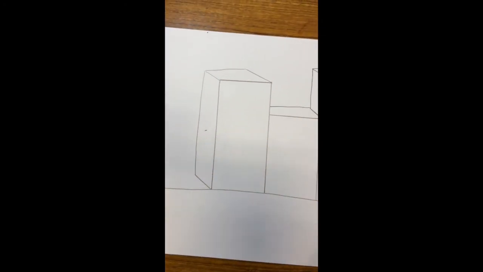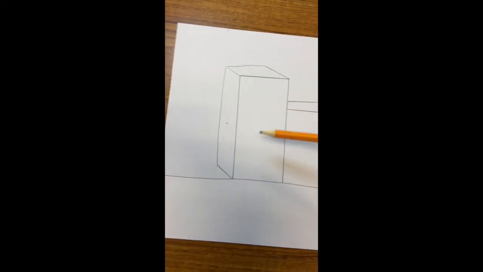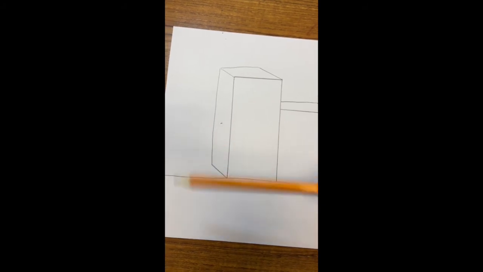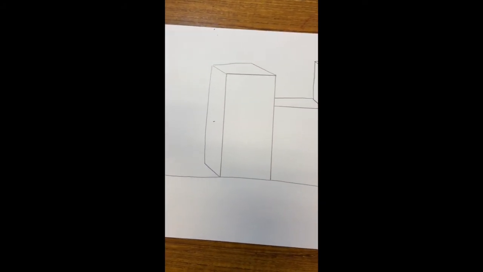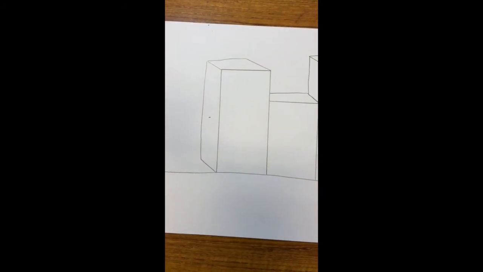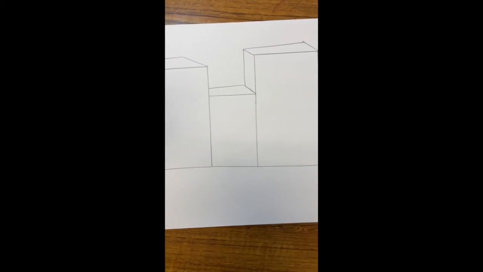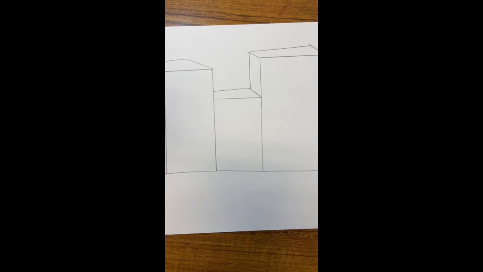You can determine what time of day it is, and you can also add a few other things here on the side. Whatever comes to your mind, you are the artist, you are creative, as long as you make your 3 buildings. I'm going to go ahead and show you my process.